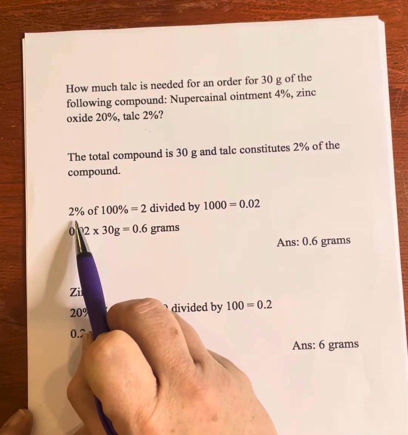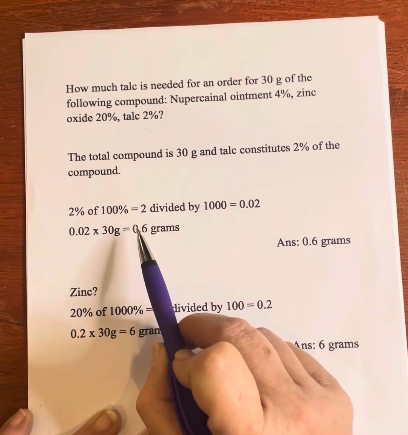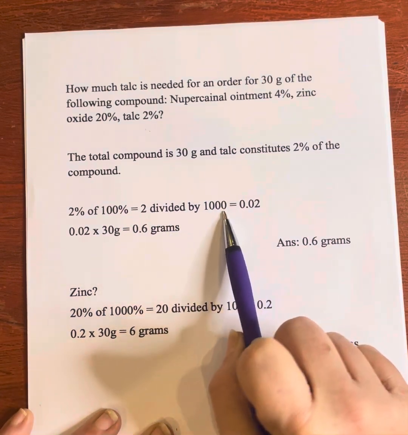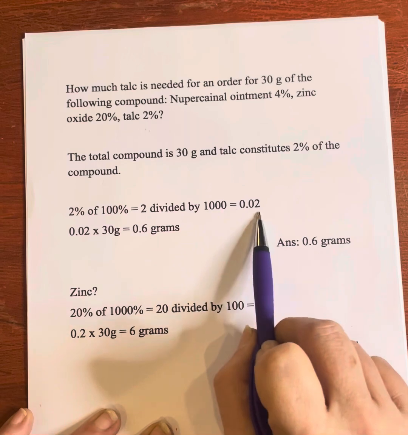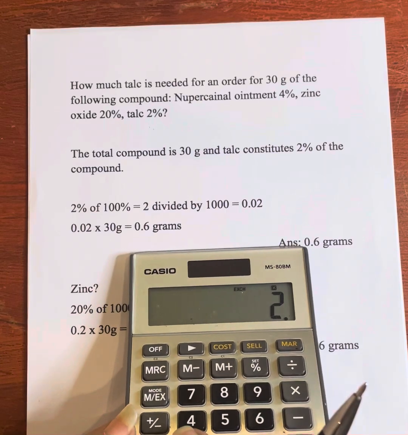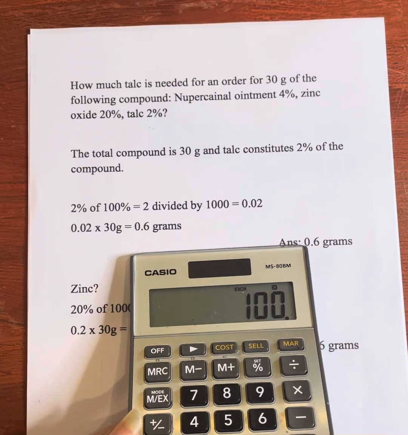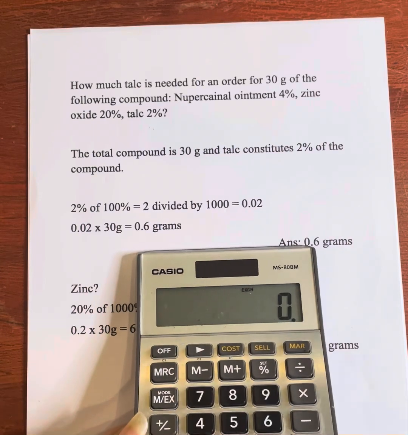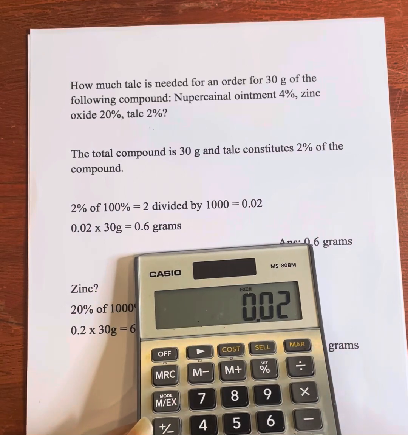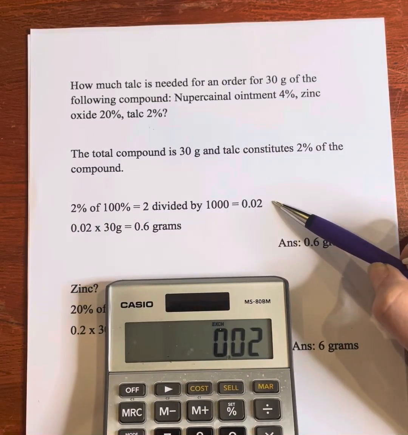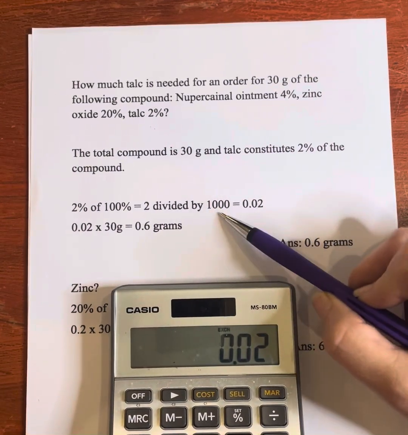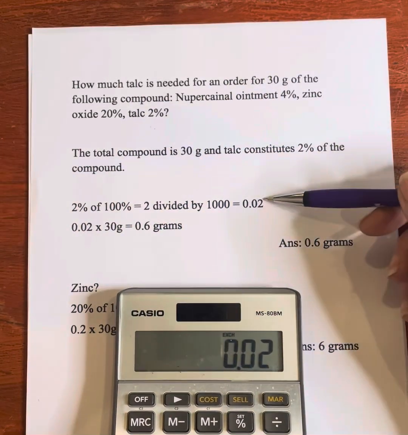So we're going to take 2, because it's 2%, and divide it by the 100% of it all to get a number. 2 divided by 100 is going to be 0.02. So 0.02 of the 100% of this is going to be talc.